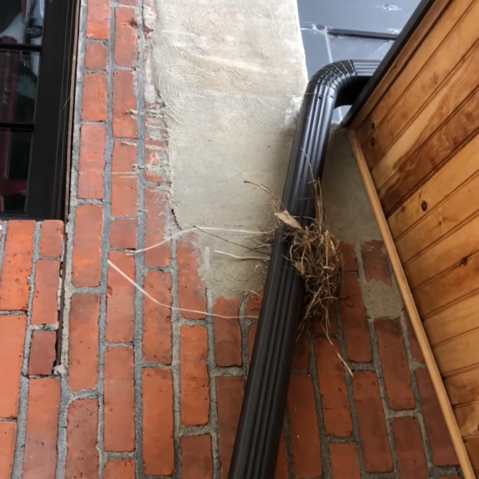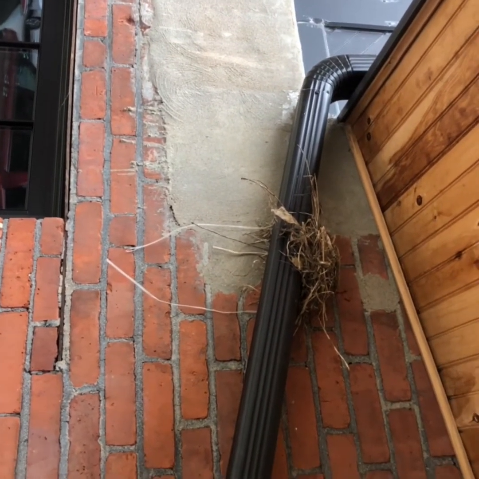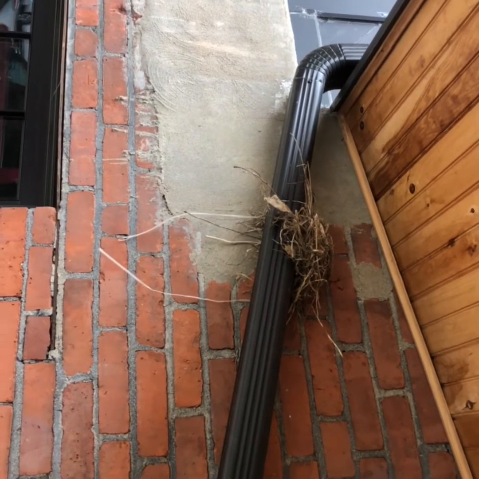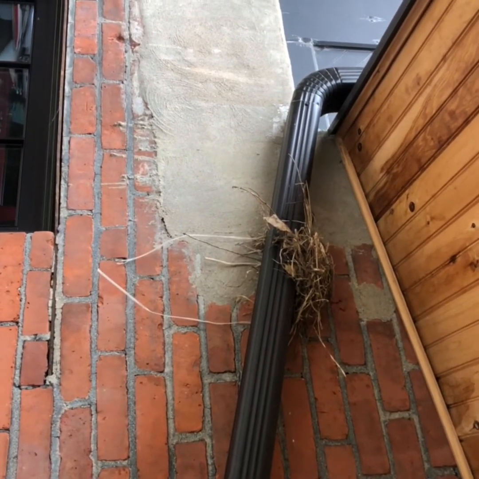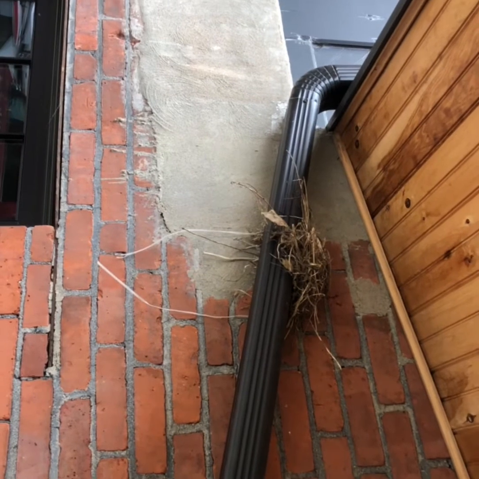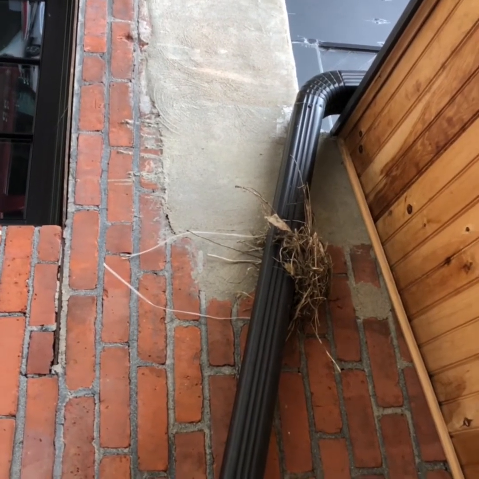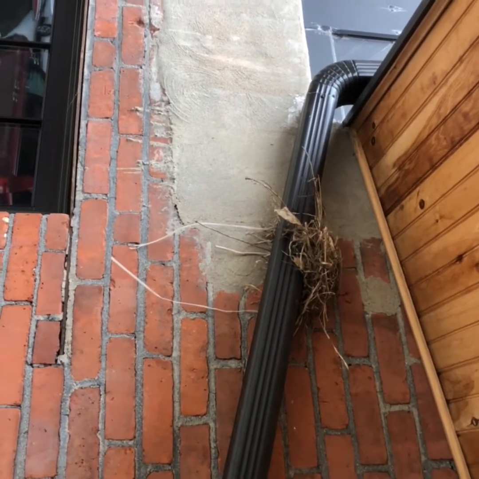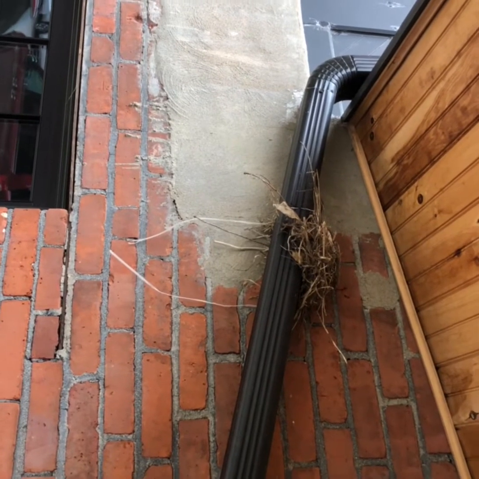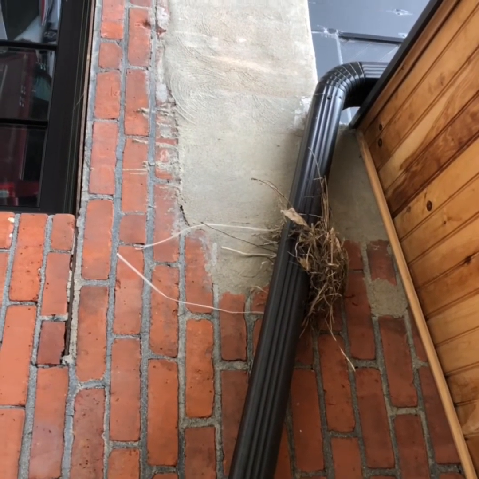The first thing I see as I walk out my door is a bird's nest. It's up in the rafters or over on top of a downspout, and I believe it's a robin. I've seen a robin come and go throughout the day, so we leave it there. I'm sure there are eggs in there, but we don't want to get up there and disturb it.